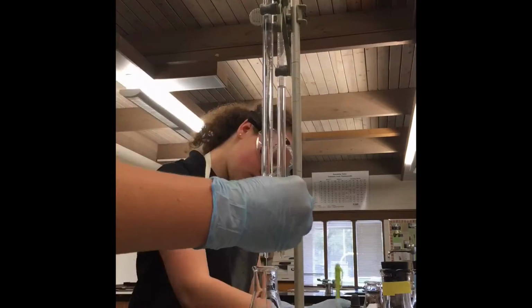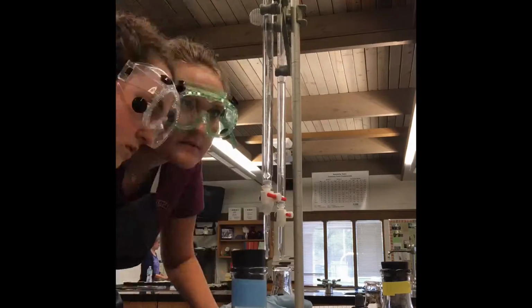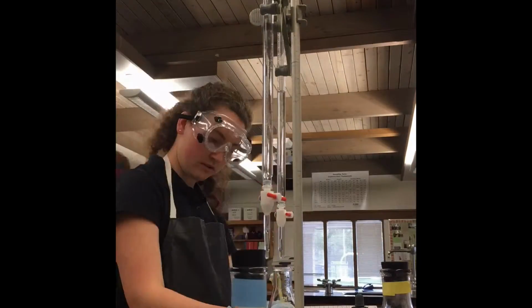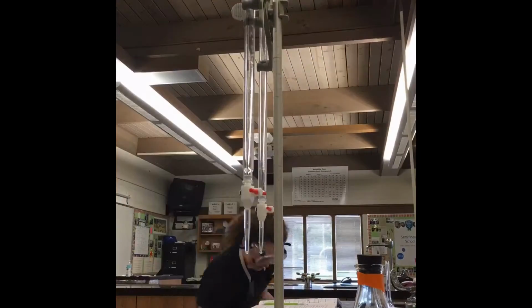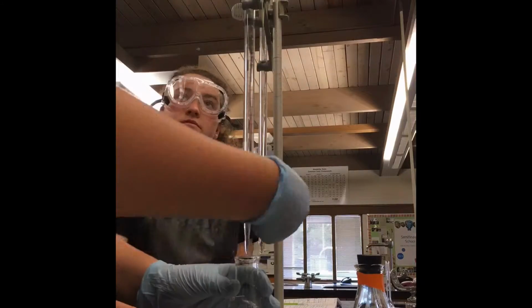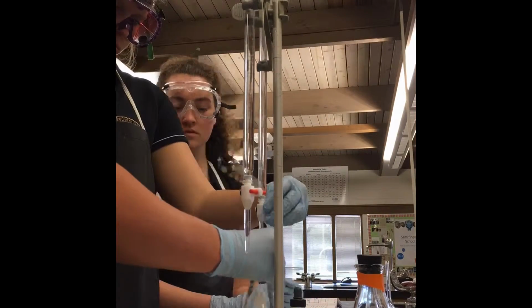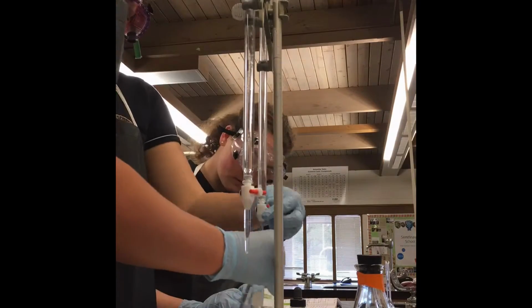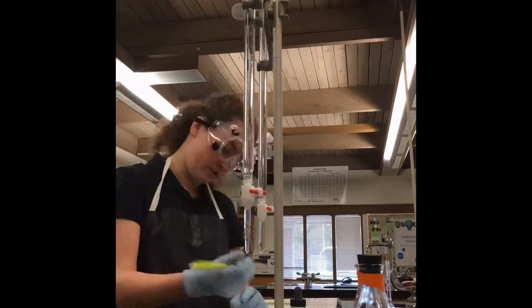Next, to a flask, 7 milliliters of acid was added as well as 3 drops of indicator. After adding the indicator, the base was released into the flask, constantly being swirled until it turned into a light pink color. Once the solution was light pink, the final volume of the base was recorded. This was used to determine how much base was needed to turn the solution light pink. These steps were repeated 3 times for each acid for all 3 acids.